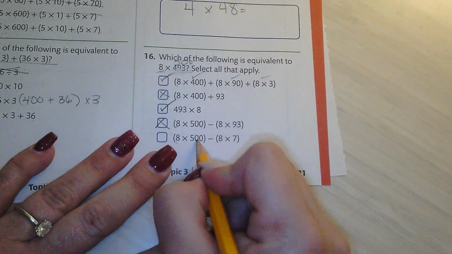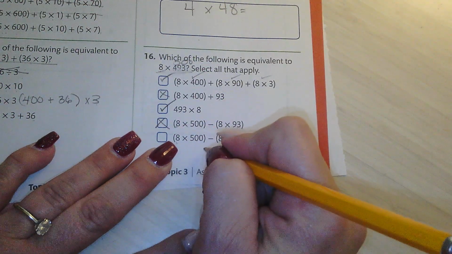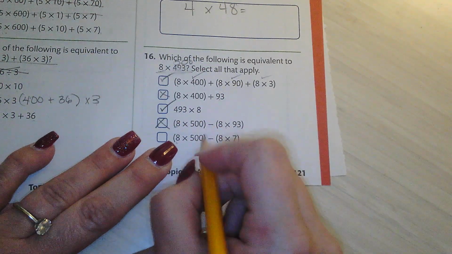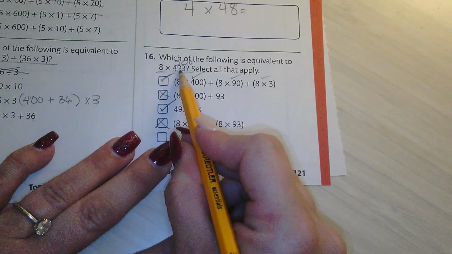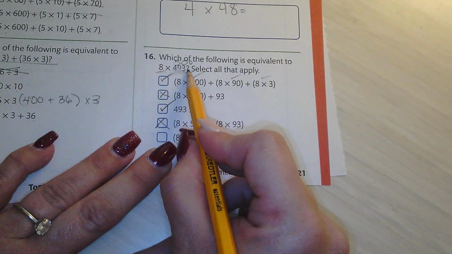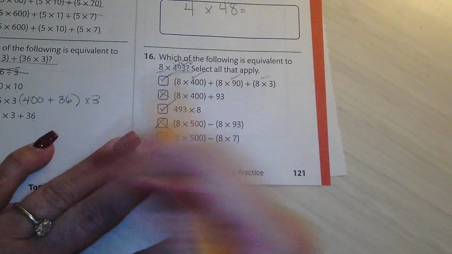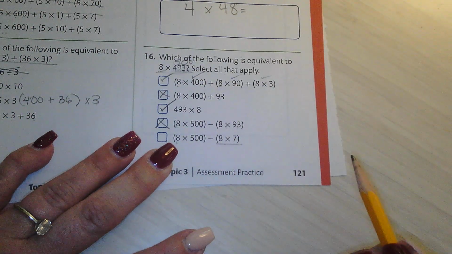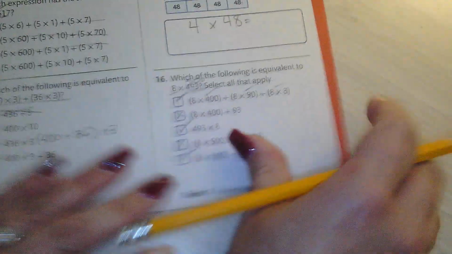you would do 8 groups of 500, and you'd see how much did you add each time to get it up to 500. You added 7 every time, because 493 plus 7 gives you 500. So you have to take 8 groups of 7 back off of that answer, which is exactly what they did right there, 8 groups of 7. So this would give you the correct answer.